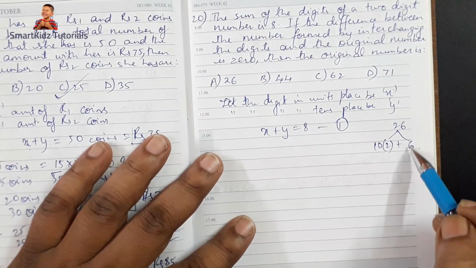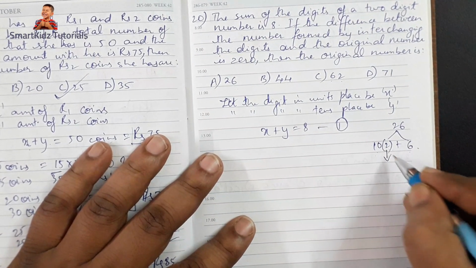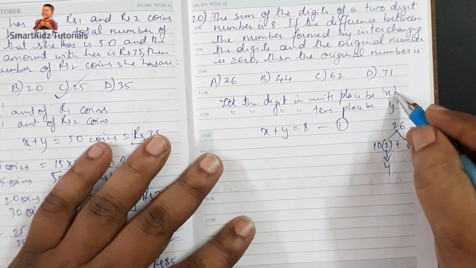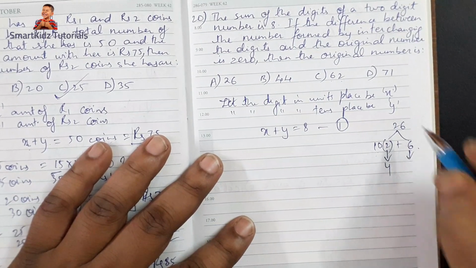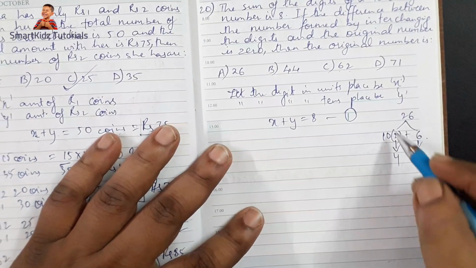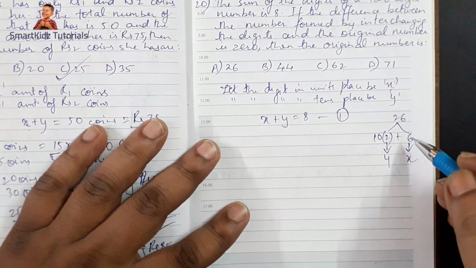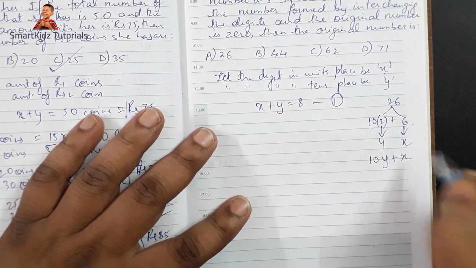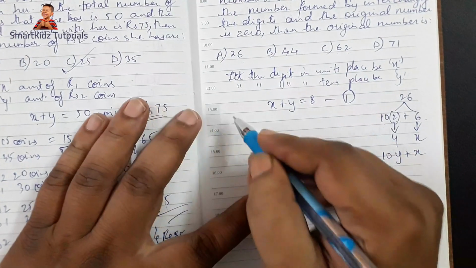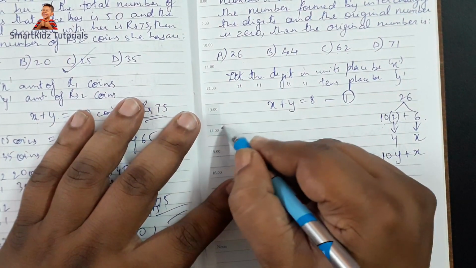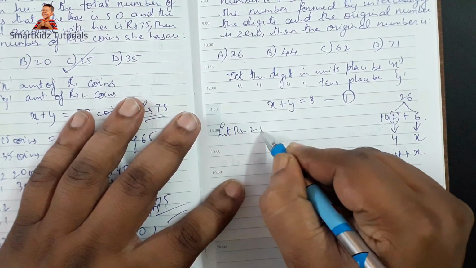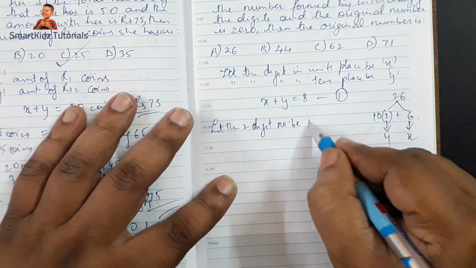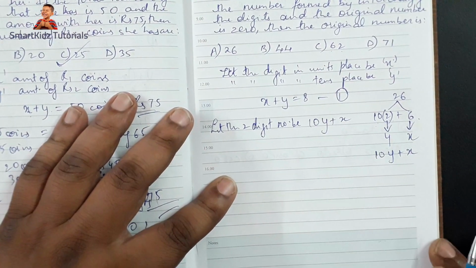So same way, this is the digit in the tens place, which we have assumed as y, and this is the digit in the units place, which we have assumed as x. So if we have to write this in terms of x and y, how will we write this? It will be 10y plus x, right? So same way over here, we'll write, let the 2-digit number be 10y plus x.